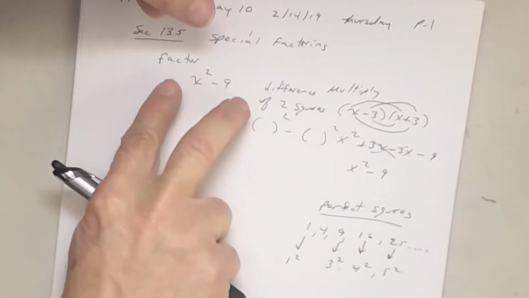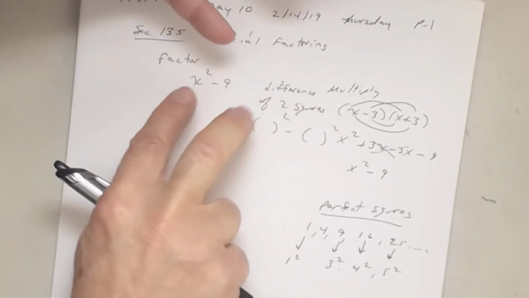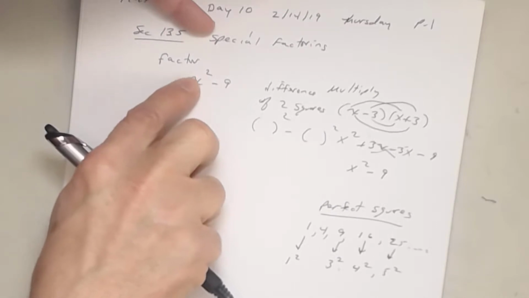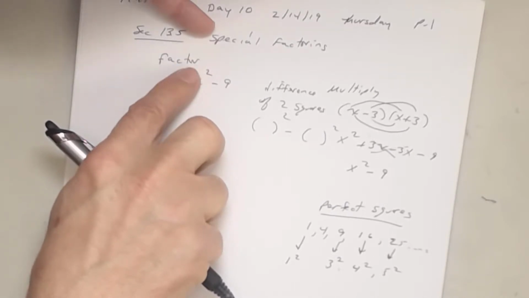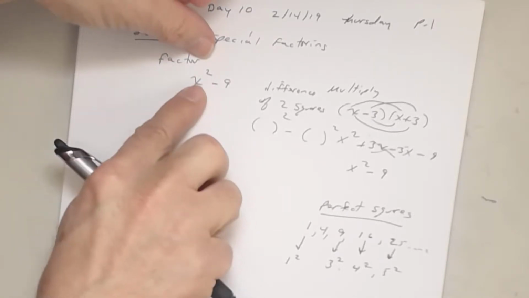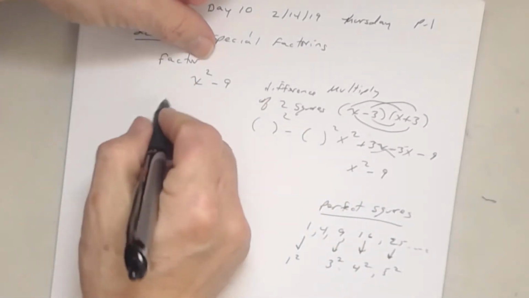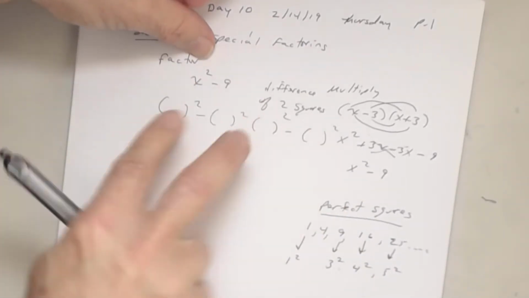Okay, but the difference of 2 squares. I want you to notice that x squared minus 9. Whenever you're factoring, you first of all look for the GCF, then notice there are 2 terms. What do you notice I'm doing to this x? I'm squaring it, right? So think of the word square. Whenever that's the case, check and see if this right here is the difference of 2 squares. If it is, that means you can fill these things in.